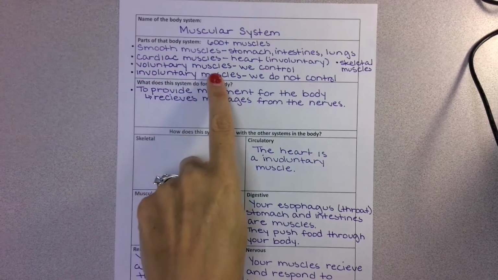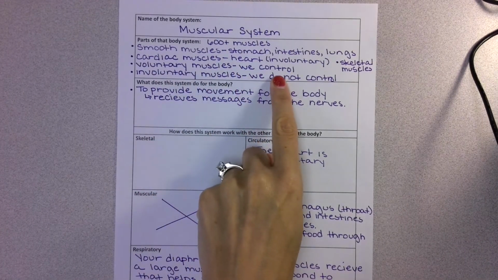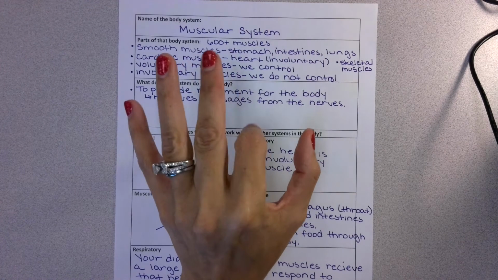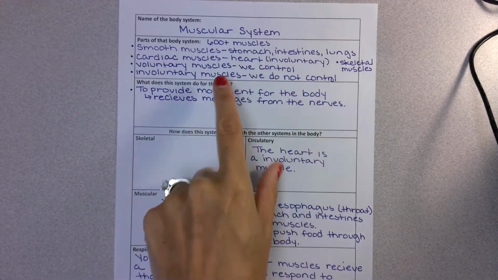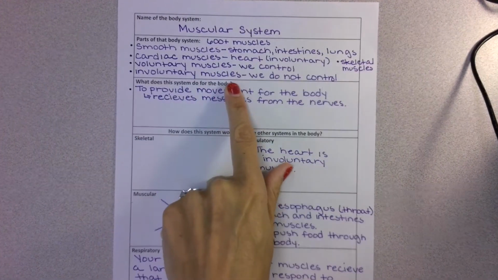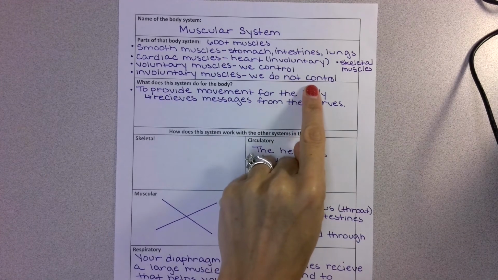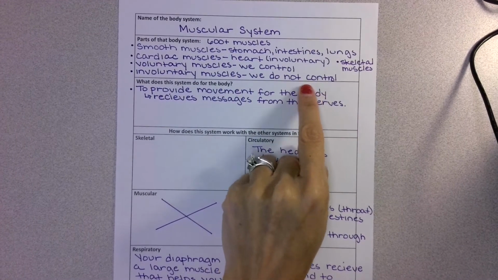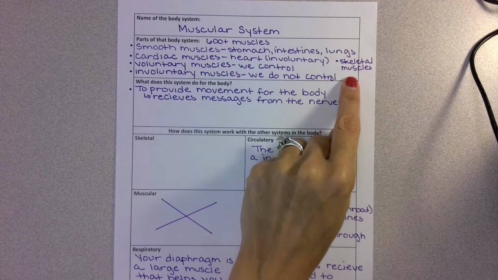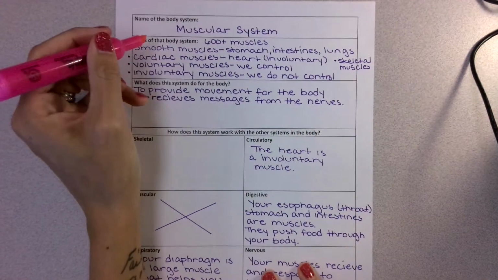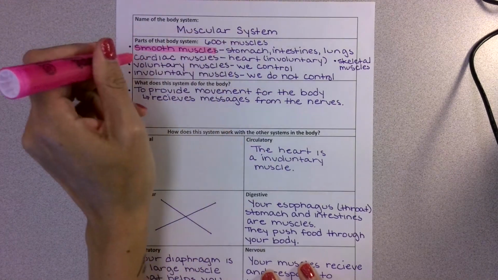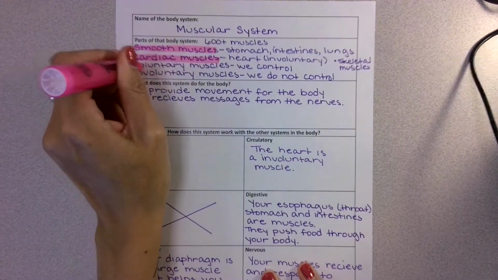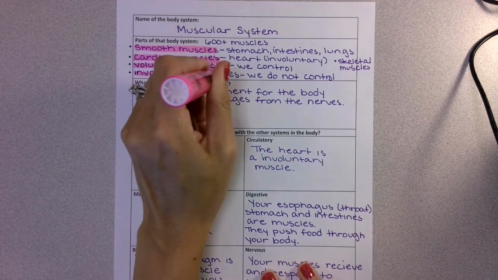Then you have your voluntary muscles, the muscles that we control. Like right now, I'm moving my fingers. I'm telling my fingers to move. And then again, the involuntary muscles, the ones that we do not have to tell to do their job. And then you have your skeletal muscles. Those are the muscles that are connected to your skeleton. So these are the main muscles that you need to know about, and they so happen to be in our vocabulary.